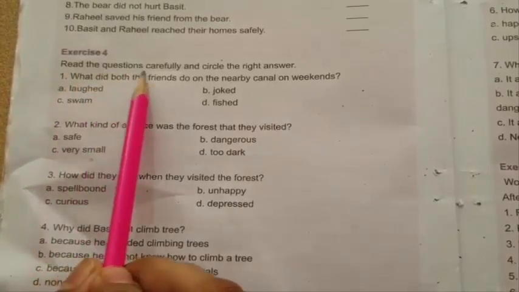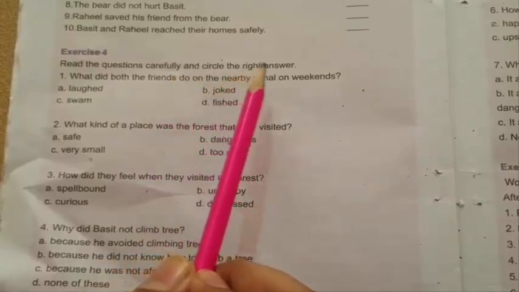Okay, exercise 4 on page number 7. I'm reading its instructions. Read the question carefully and circle the right answer. Okay, so we have to read the question and circle whichever answer is correct.